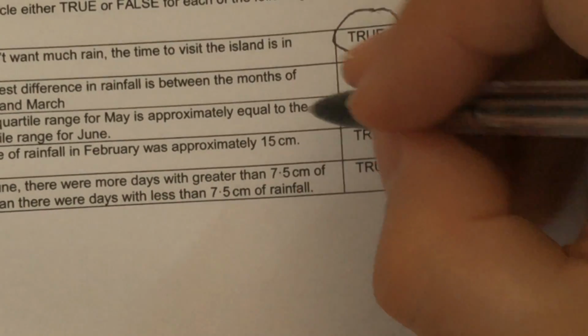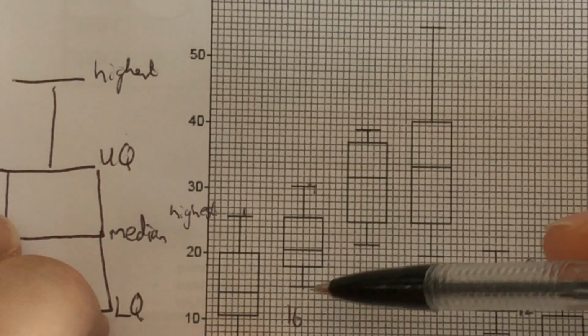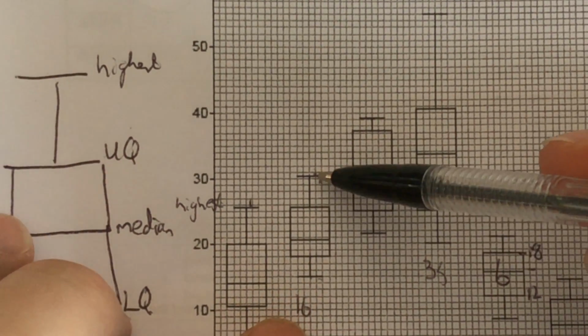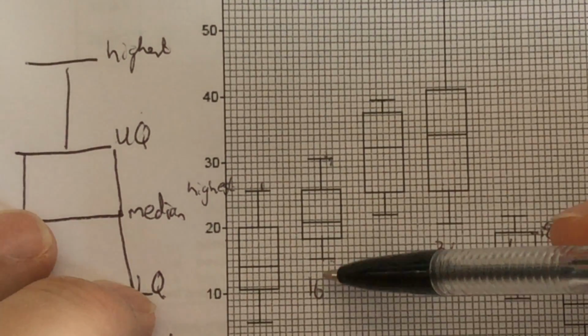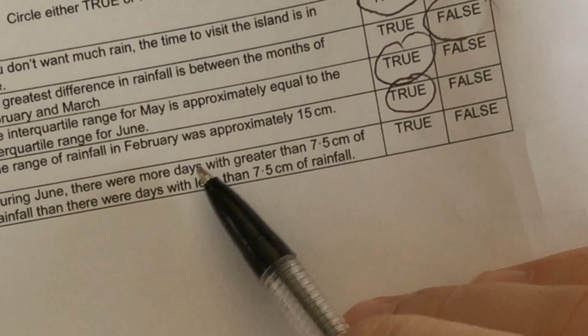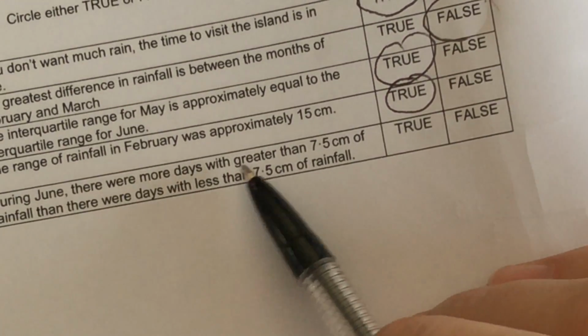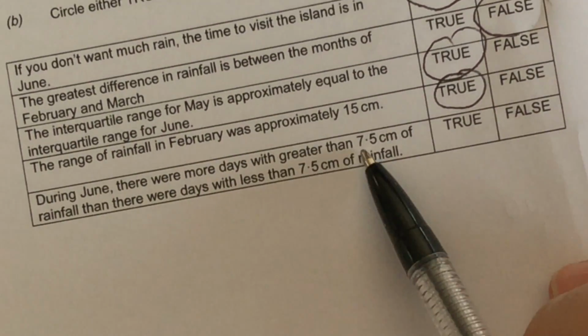So that is true. The range of rainfall in February was approximately 15. The range is the highest take away the lowest, and we looked at that earlier as being about 31 take away about 16, so it's about 15 or 16. So that is true.